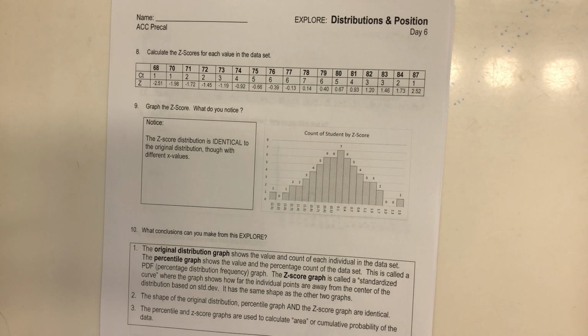And our final one was our z-score graph, and that one was standardized, so we took off all of our scaling on that one and made it standard. What's the same on all of these? Every single one of them had the same shape. So the shape of the original distribution was preserved across all three graphs.